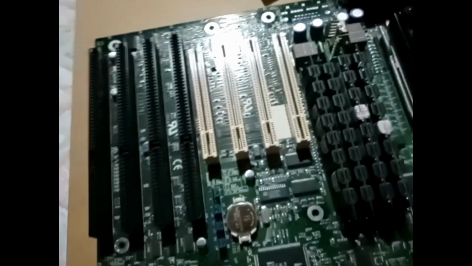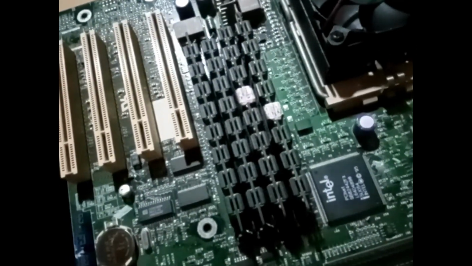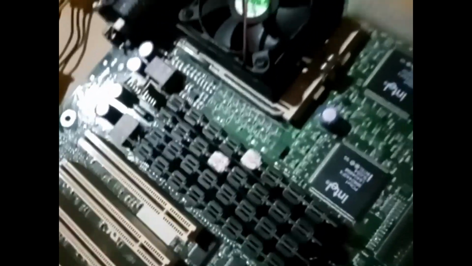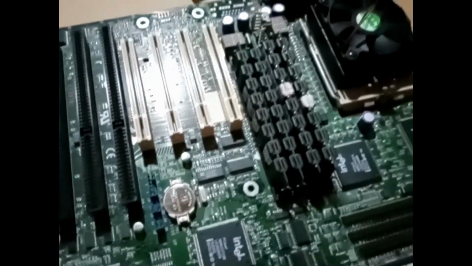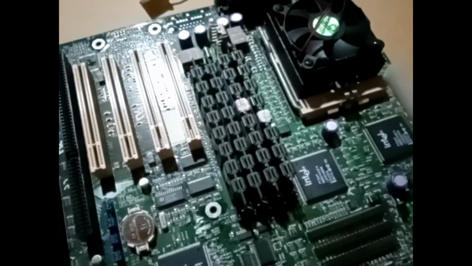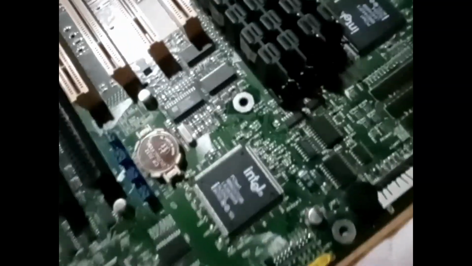The board uses 72-pin EDO RAM modules, which means that although the board supports up to 512 MB of RAM, I can only go as high as 128, merely because I don't have bigger EDO modules.